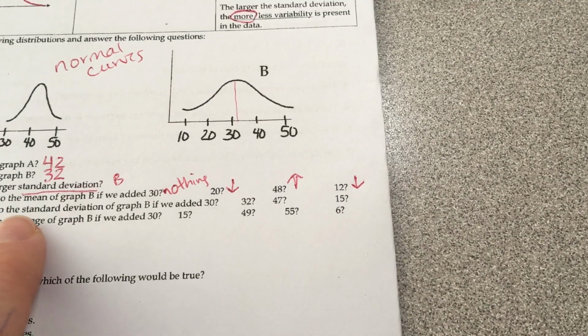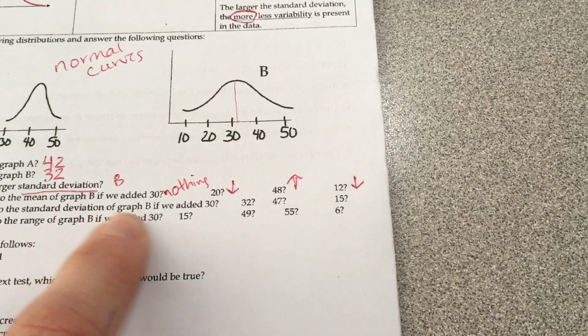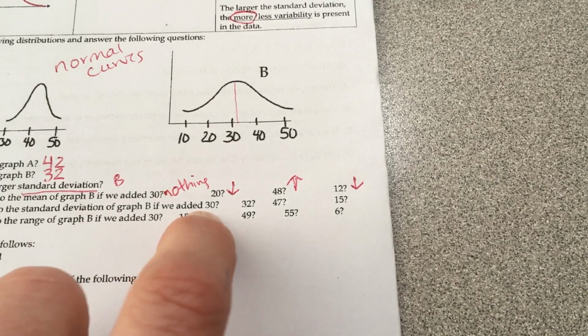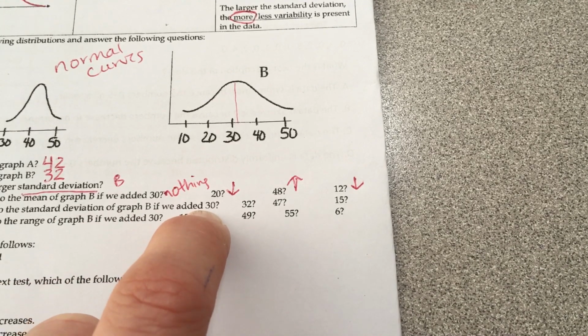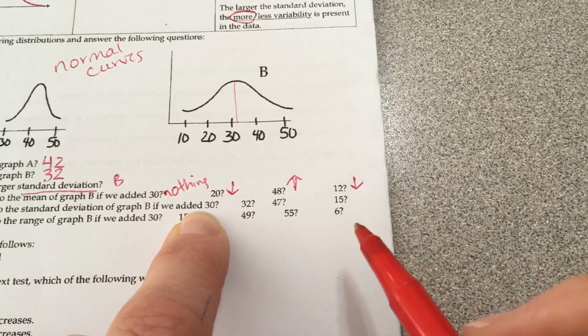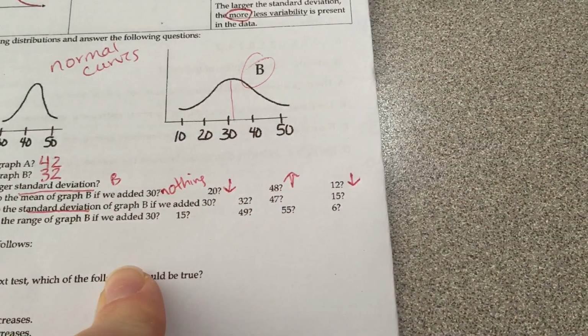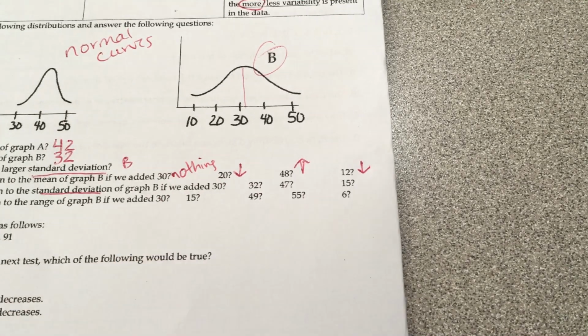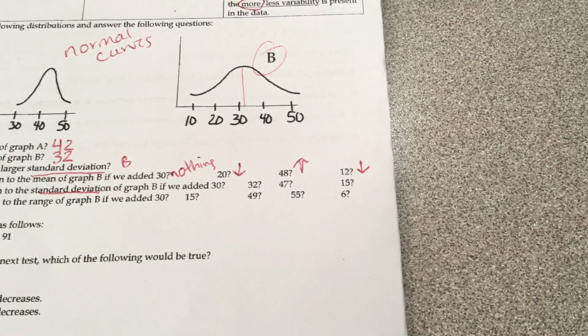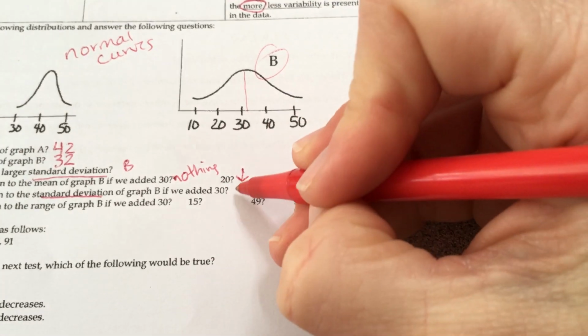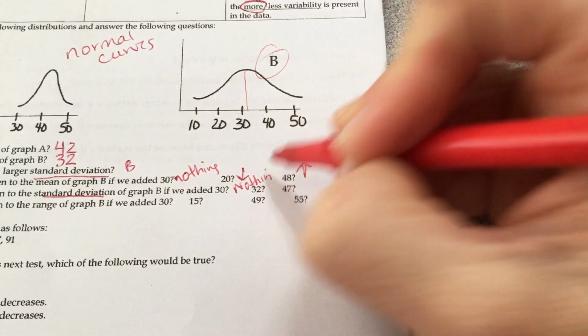All right, what would happen to the standard deviation of graph B if we added 30? So we're still looking at graph B. What is standard deviation? What should we think about when we see that word? How spread out it is. If you added the number 30, would it spread it out more? No. So again, nothing would happen.